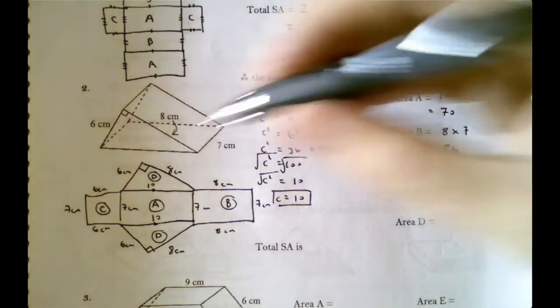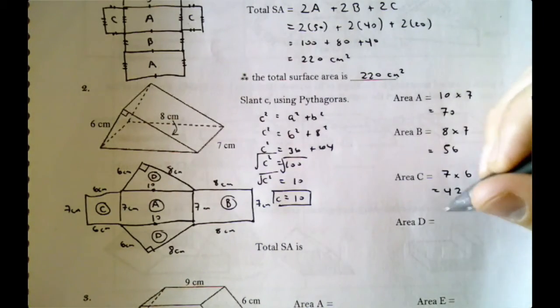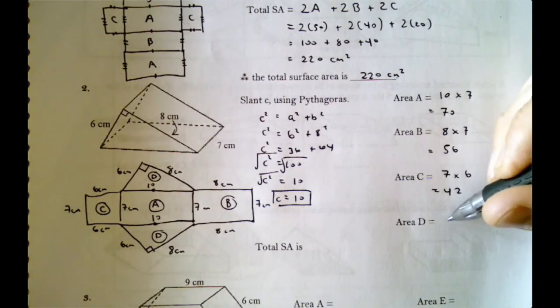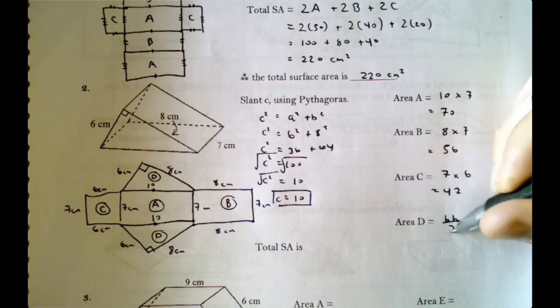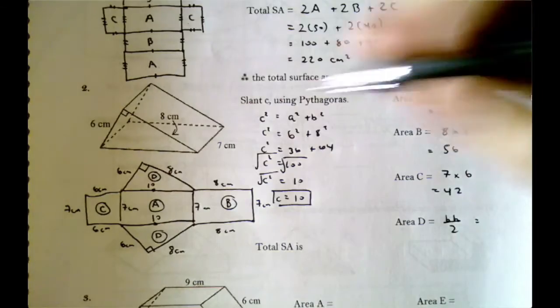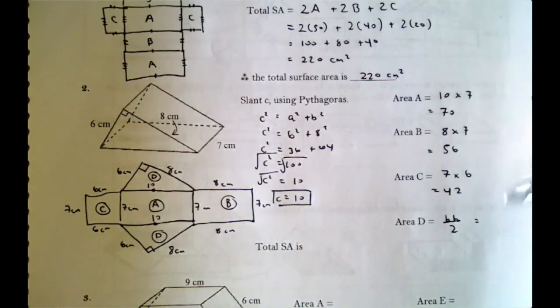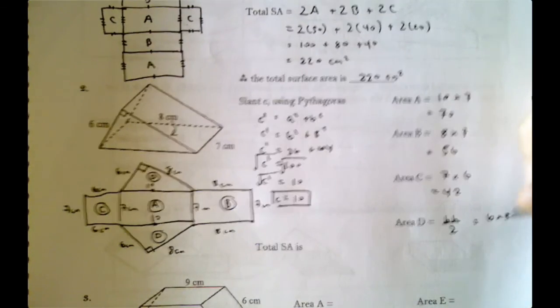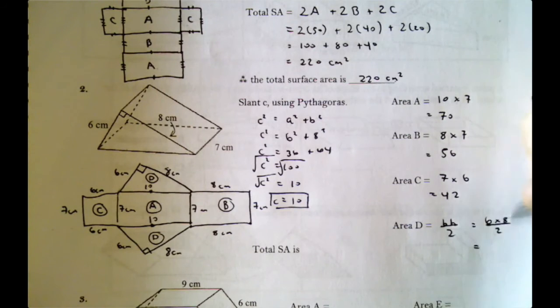And shape D is a triangle, but there's 2 of them. Our triangle would be base times height divided by 2. The base is 6, the height is 8. The base and height are always around the right angle. So 6 times 8 divided by 2. 6 times 8 is 48, divided by 2 is 24.